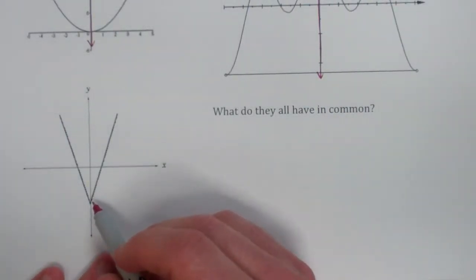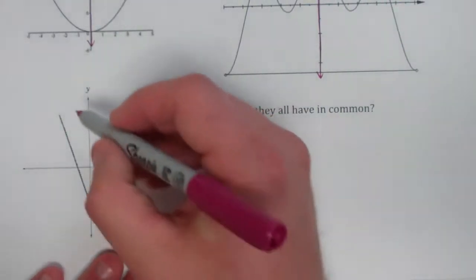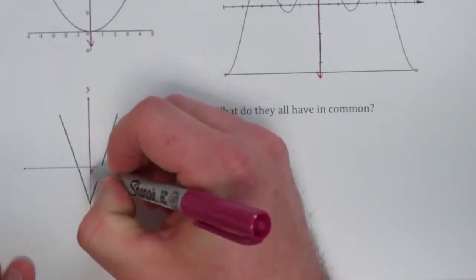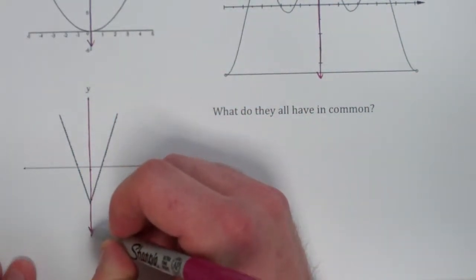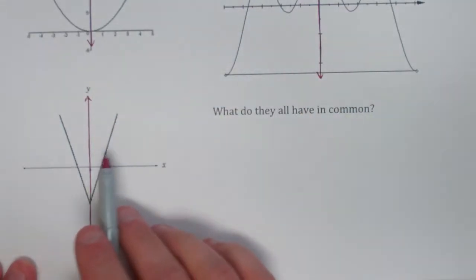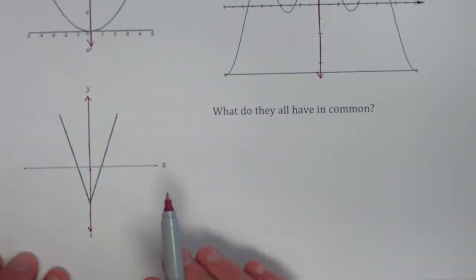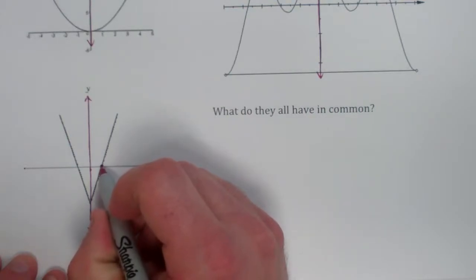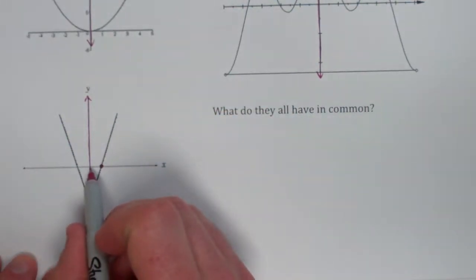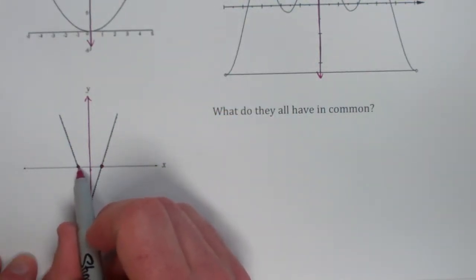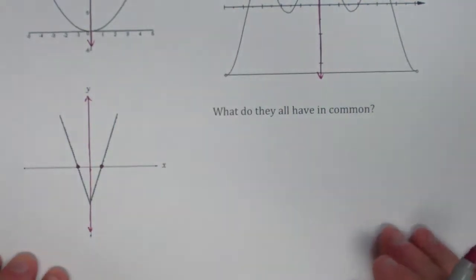Here we have what looks like an absolute value type shape, a V. And once again, we note that this has symmetry about the y-axis. The left side is a mirror image of the right side. Also, for a point that is on the graph, a point that has the negative x value is also on the graph.